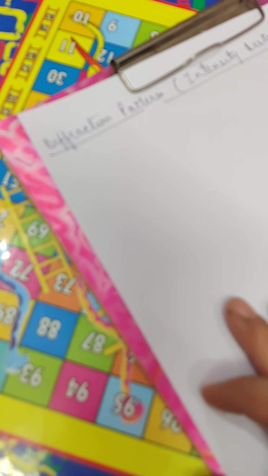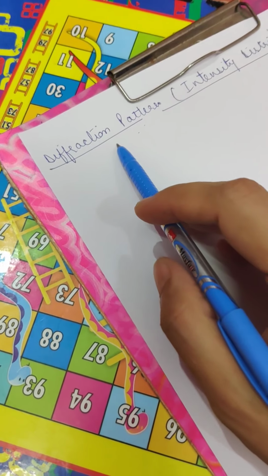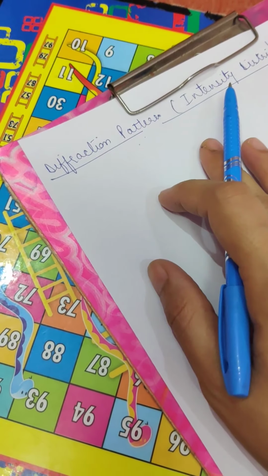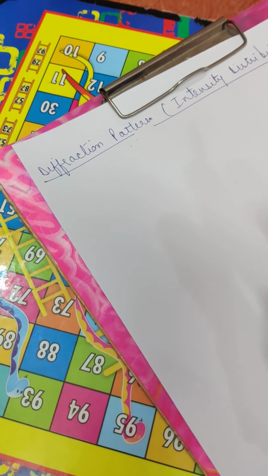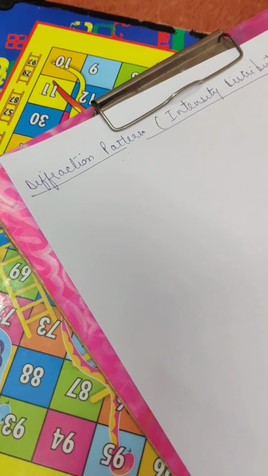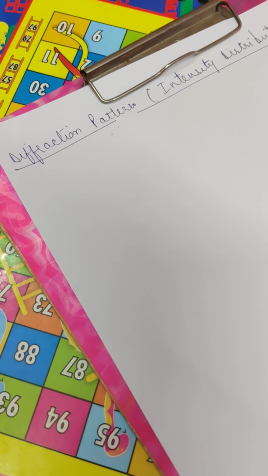Good morning students. Beta, in today's class I am going to discuss with you the diffraction pattern which we get when we did the diffraction due to single slit. Even that time I drew the curve, but I forgot to discuss that curve. So in today's class we'll do that curve. Okay beta, now let's start.